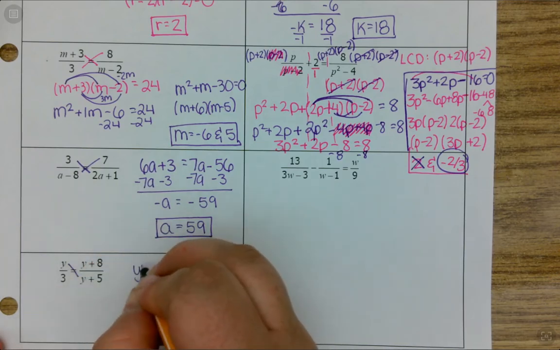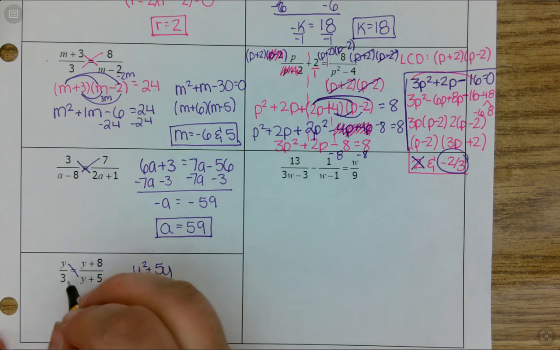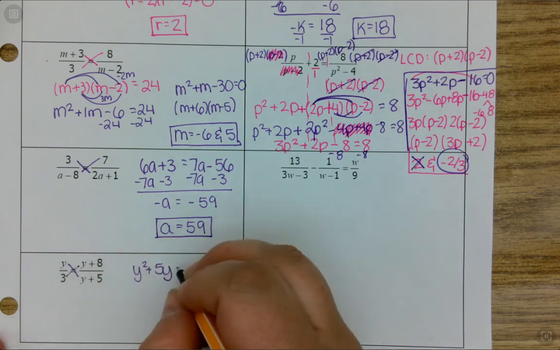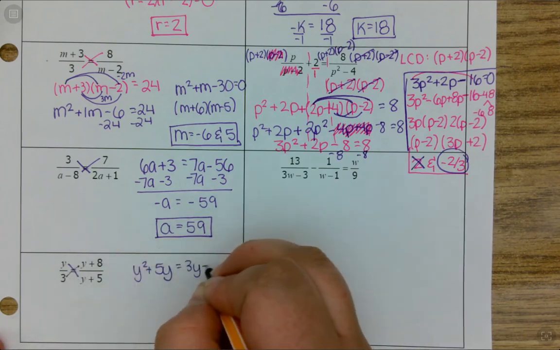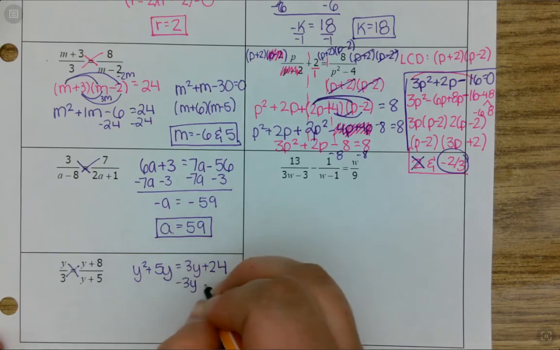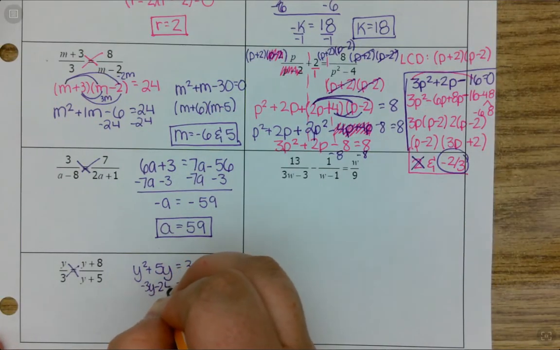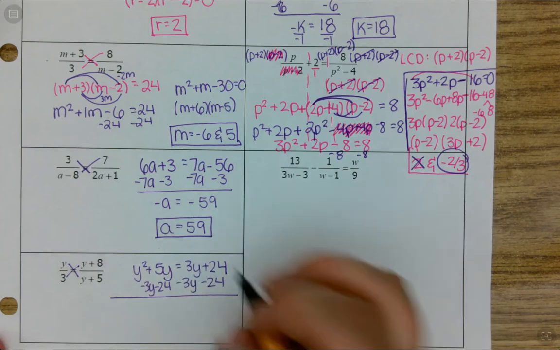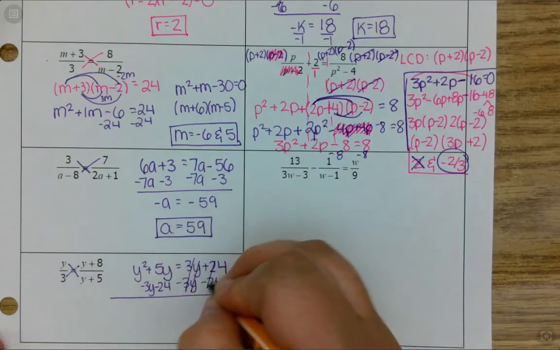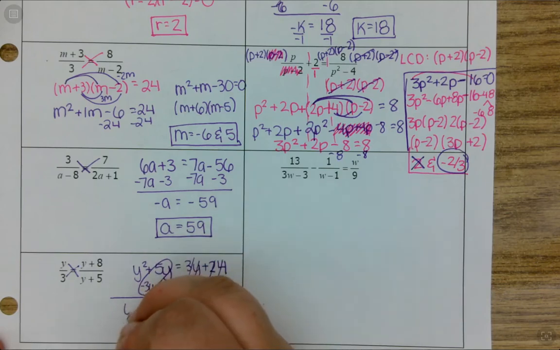Cross multiply over here. Y squared plus 5y means we're probably going to have to factor 3y plus 24. And then get everything on the same side, so we're going to subtract both of these. The only thing you're actually allowed to combine, first of all, those cross out, is 5y minus 3y.